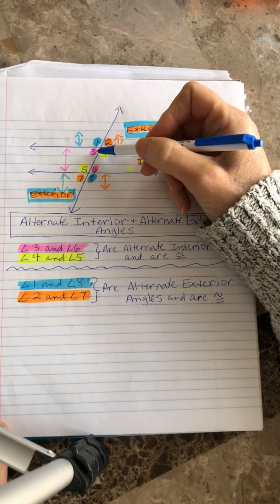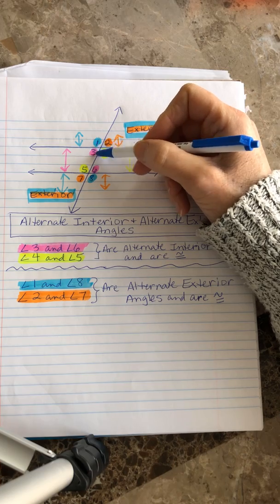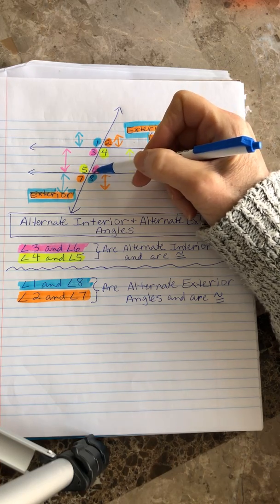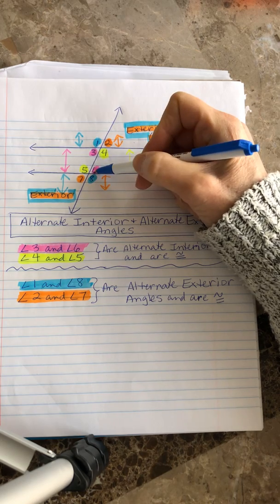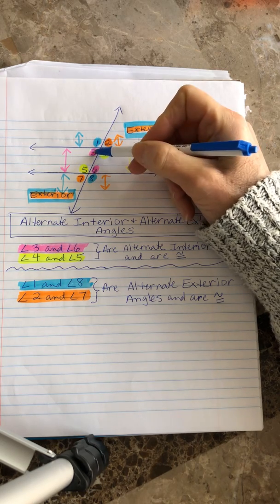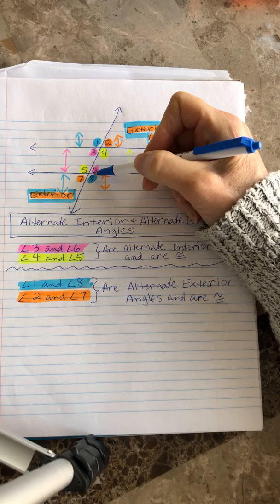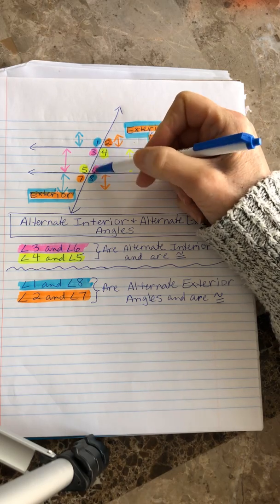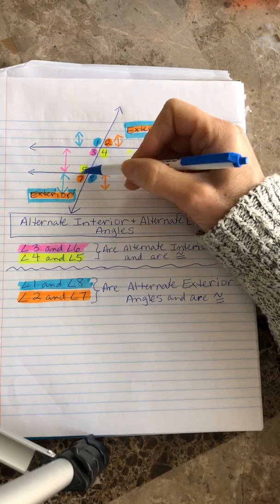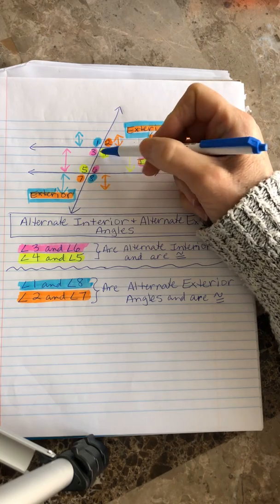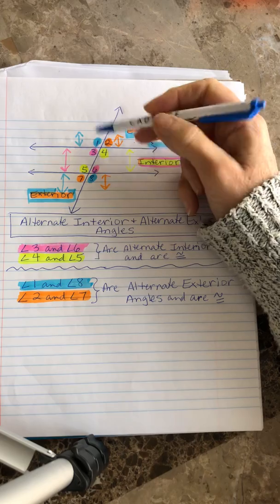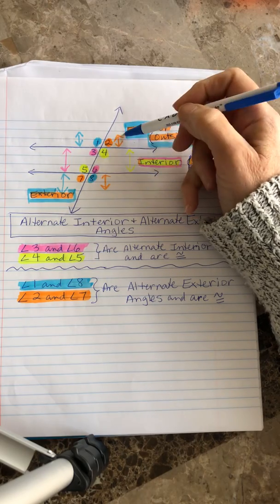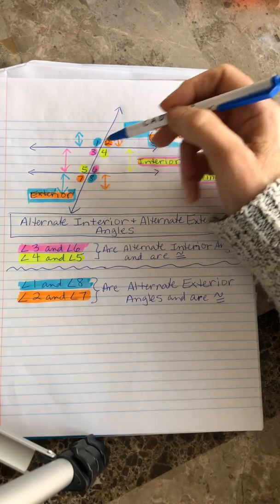When I'm looking at alternate interior, I'm looking at this sheep and then this sheep. Those are called alternate interior angles. Okay, so he's on the other side of the fence, and he's not right next to him, he's across from him. And this is also alternate exterior. There's only 2 pairs of alternate exterior angles on any figure like this, where there's 2 lines cut by a transversal.